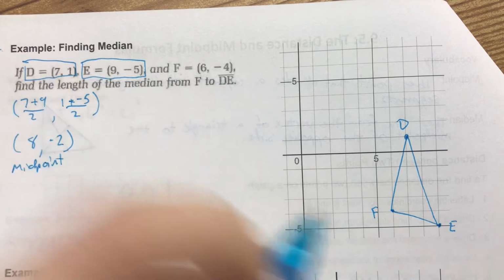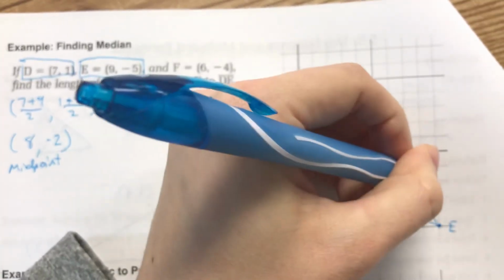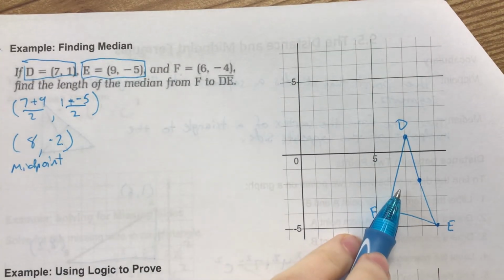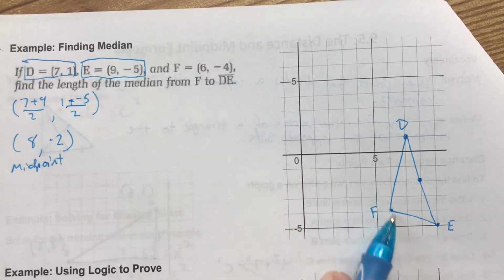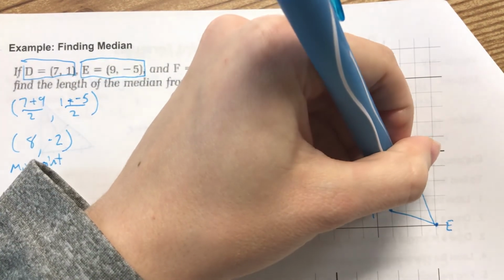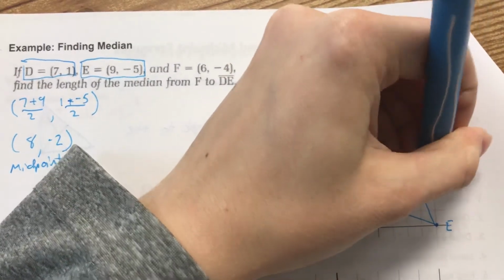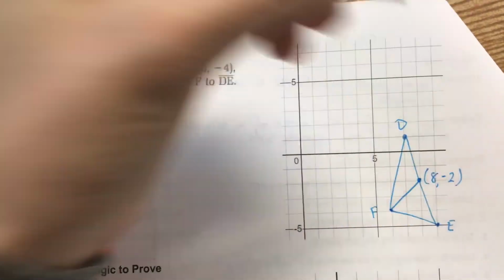We can go ahead and write that here. 1, 2, 3, 4, 5, 6, 7, 8, negative 2. So there's our midpoint. Our median will go from F to the midpoint of DE. So we can draw that in. Okay, and we can also put the coordinates of the midpoint here, that is 8, comma, negative 2.